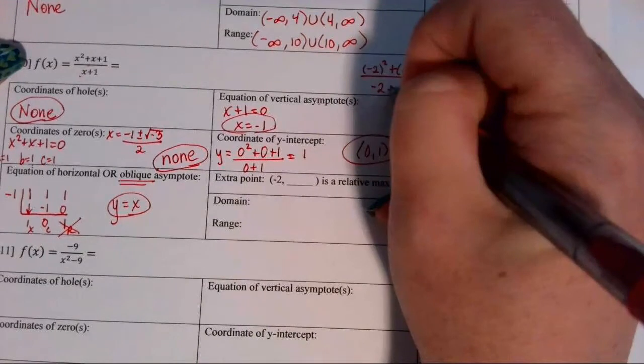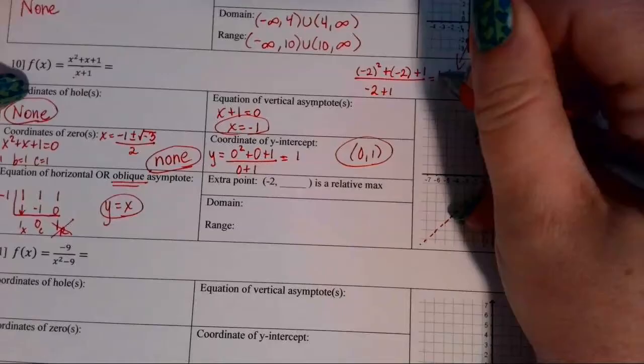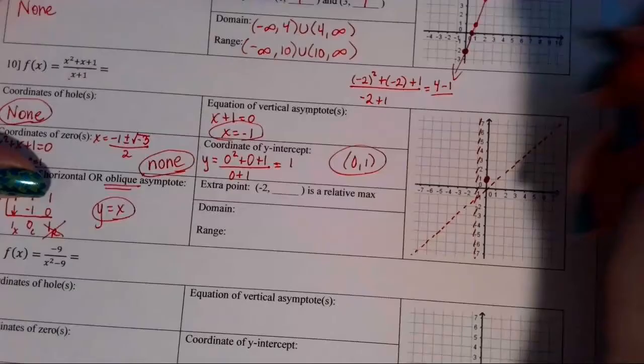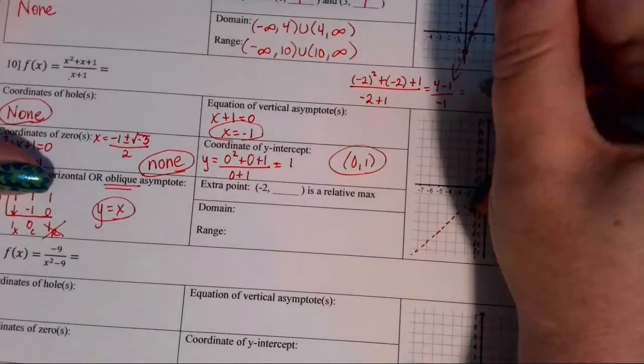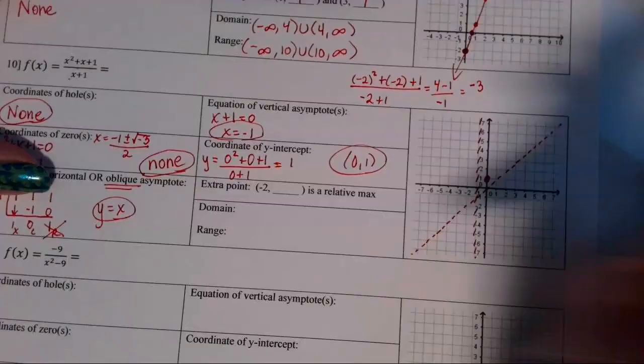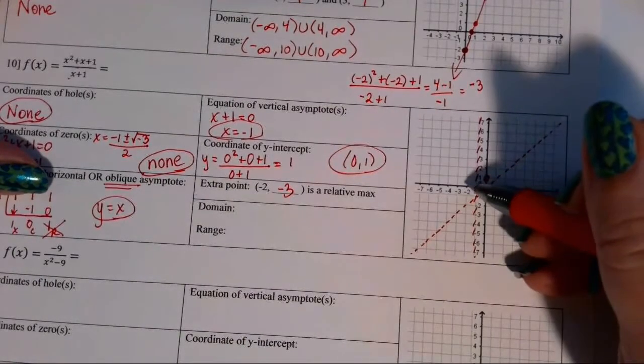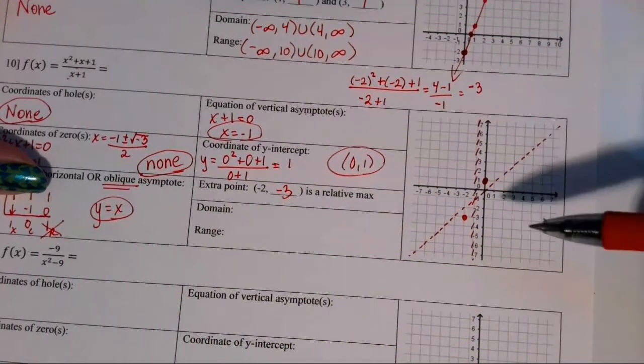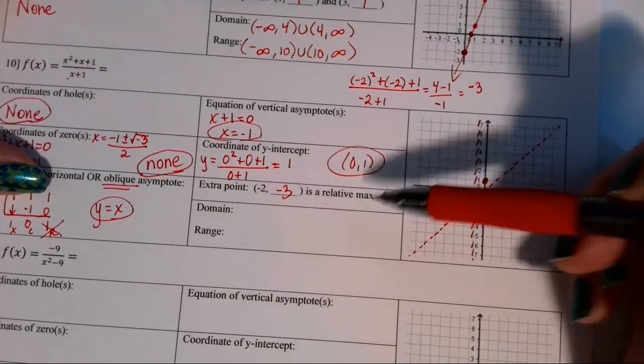So we have 4 minus 2 plus 1, which is 3, and then -2 plus 1 is -1, and that's then -3. So (-2, -3), and it tells us that the point we just sketched is a relative maximum.